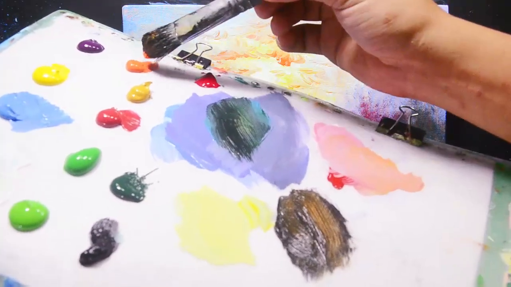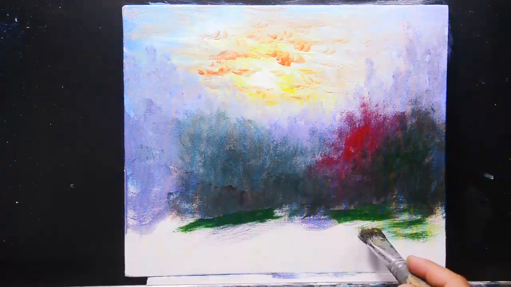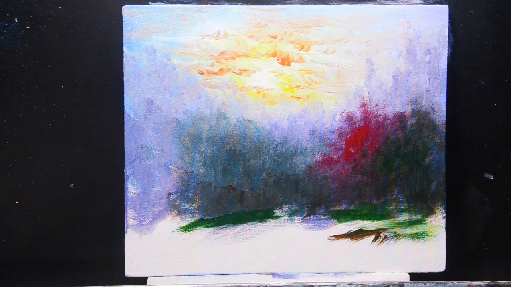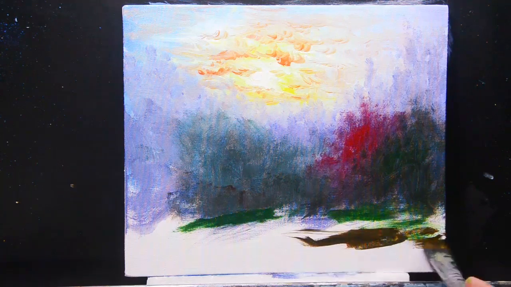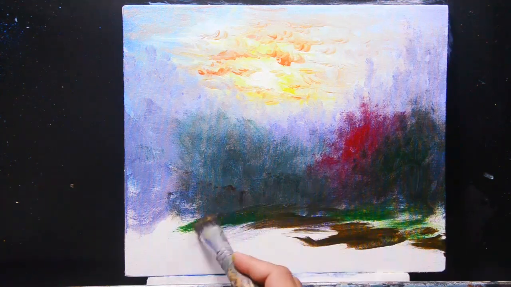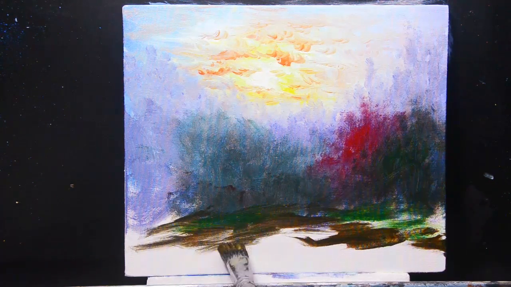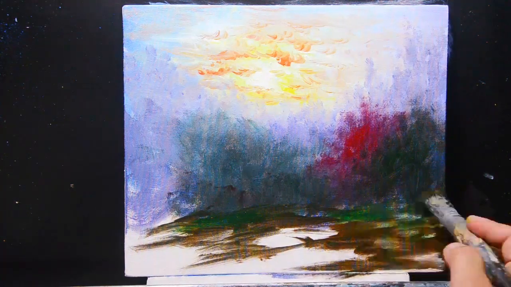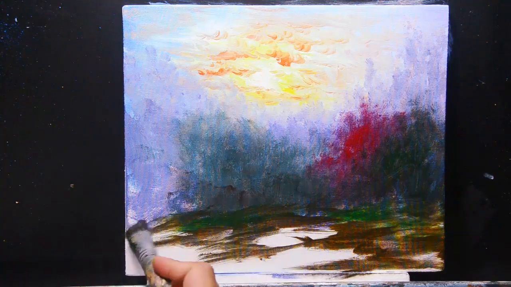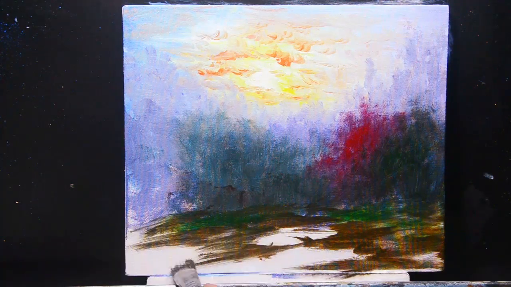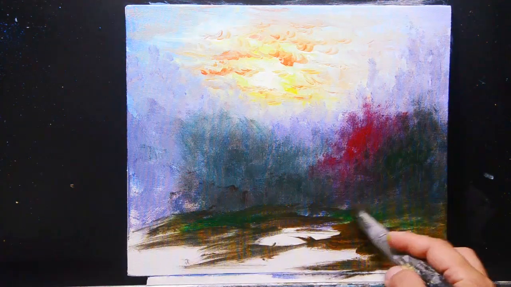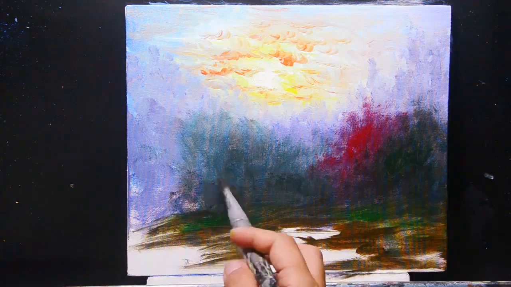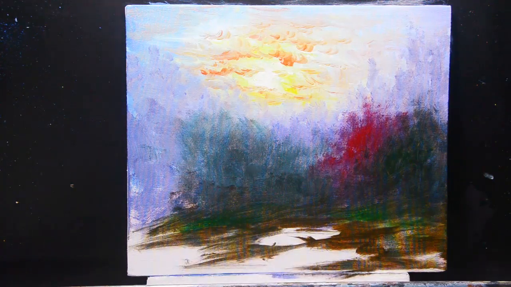Add more orange yellow. Just paint here only for the base color. It's only the base color here. For my ground, I'm using the dark color. Just looking good in that area there.